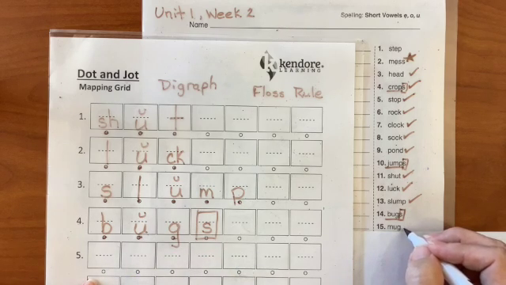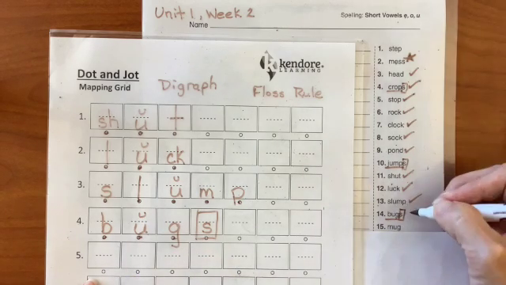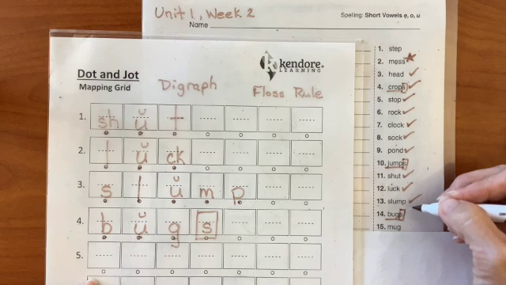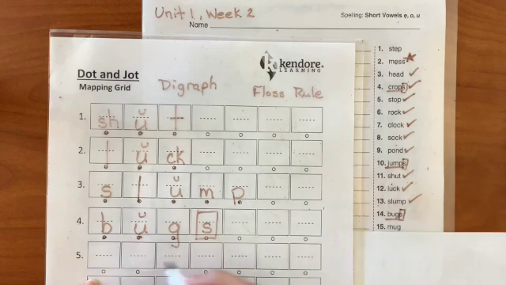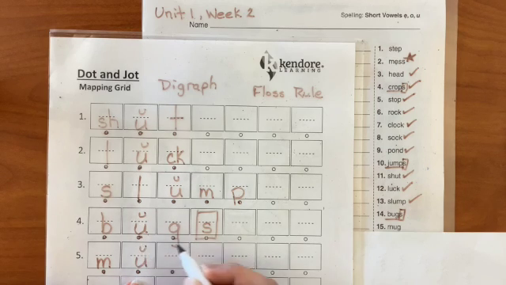And the last word today that we're studying, because these are your new words, the other ones are review words, is mug. Mug. Write it. There's my short vowel U sound. G.